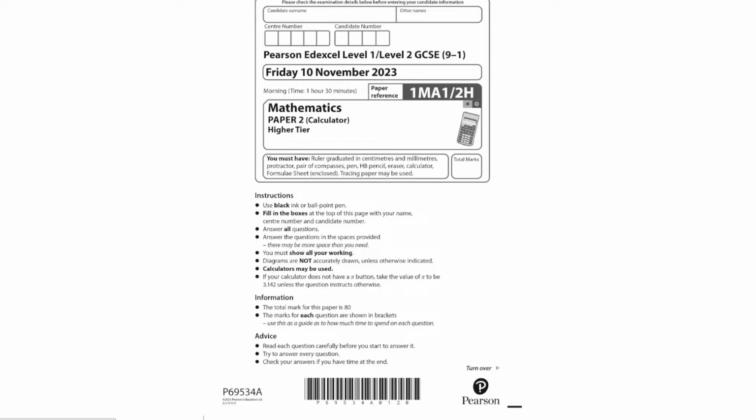In today's video, we'll be going through the November 2023 paper, which is Paper 2 Calculator for Edexcel. So make sure you've got your scientific calculator with you, not just the phone calculator. Make sure you have the one that you will be using in the exam if you can. And let's start with question 1.